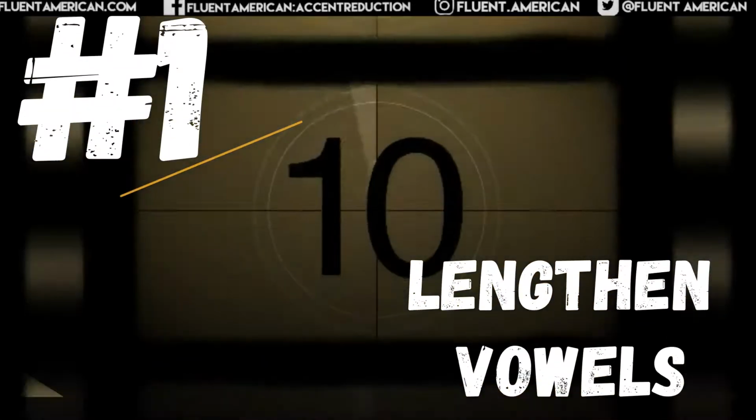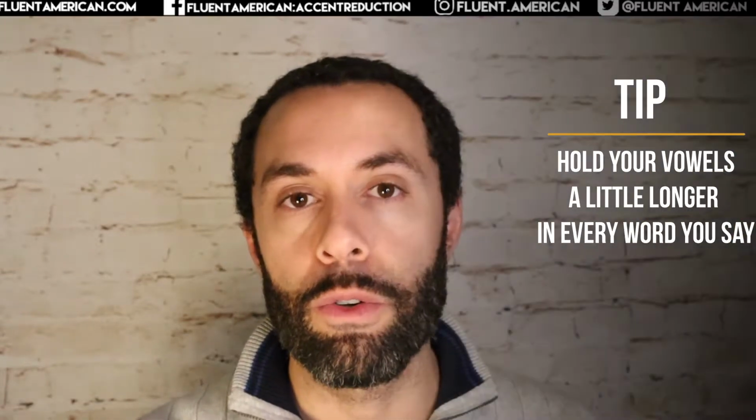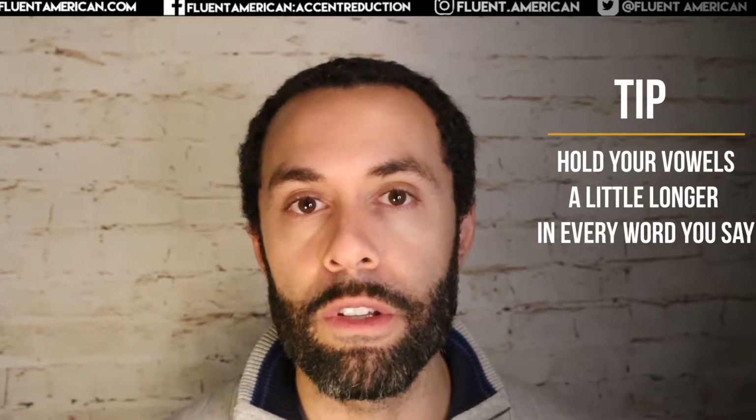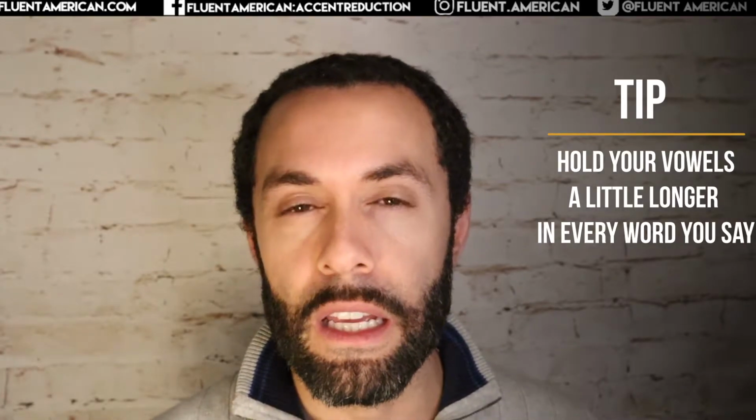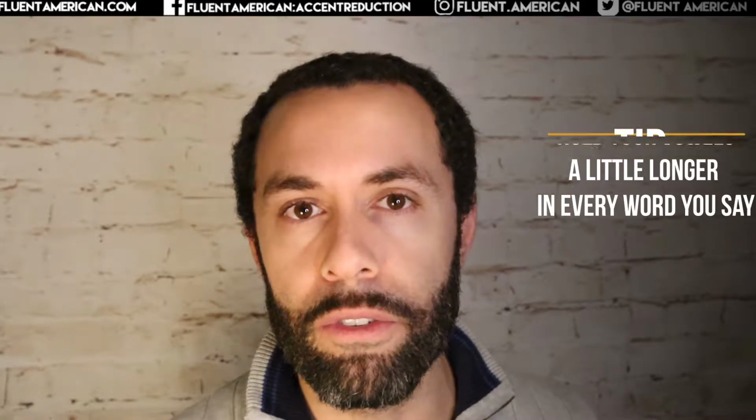One. Lengthen your vowel sounds. English is a language that focuses more on vowel sounds a little bit than on consonant sounds. So if you're talking and you feel like people have a hard time understanding you or misunderstand you or ask you to repeat yourself, it could be that you're just not holding your vowel sounds long enough. So I really suggest holding your vowel sounds as long as you can. Exaggerate it. It might feel a little weird at first, but to a native speaker, it's going to sound more natural.